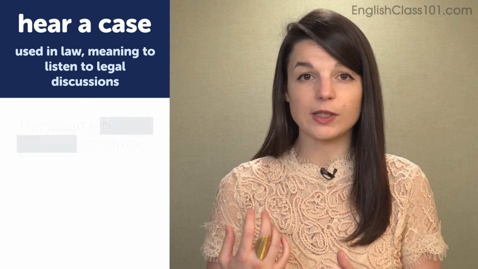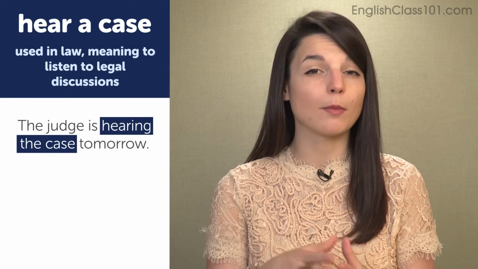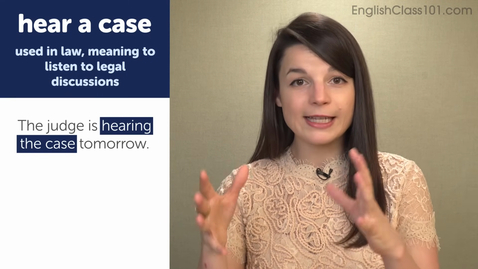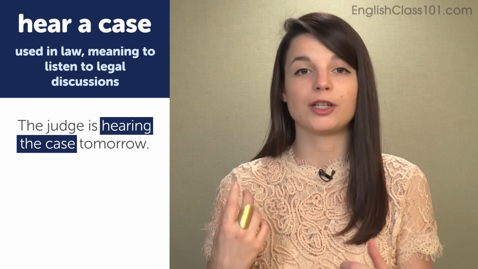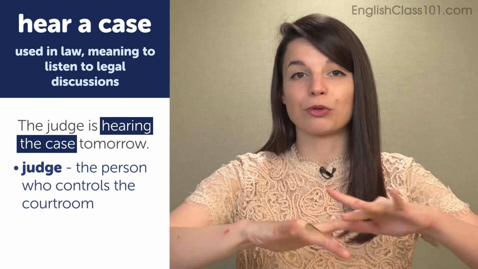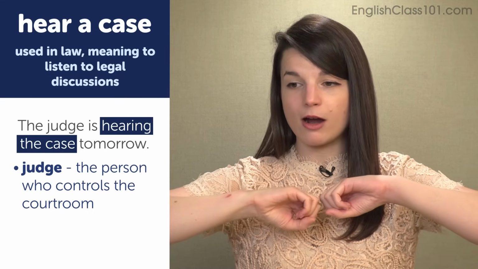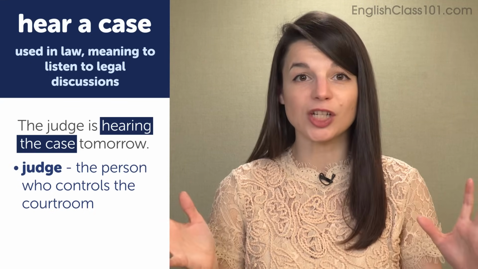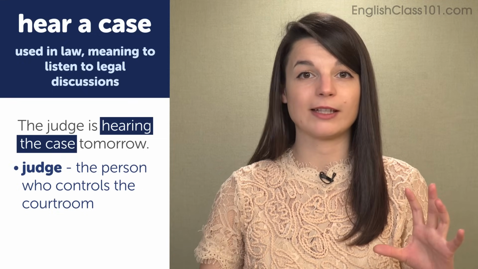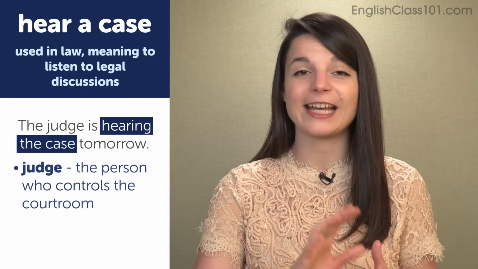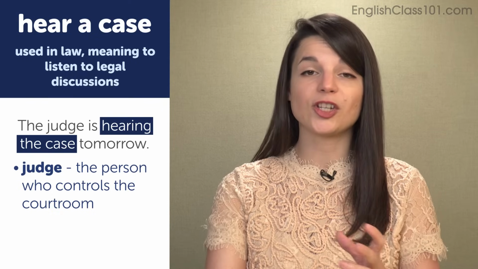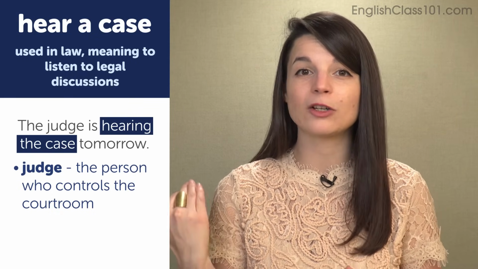The second example sentence, the judge is hearing the case tomorrow, means that tomorrow is the planned day for the judge. A judge is the person who presides over, so they kind of manage the court. They are in charge of making the decisions regarding legal disagreements. Saying the judge is hearing the case tomorrow means tomorrow the judge is going to listen to our legal disagreement. All right, so those are a few maybe new ways to use the verb hear.